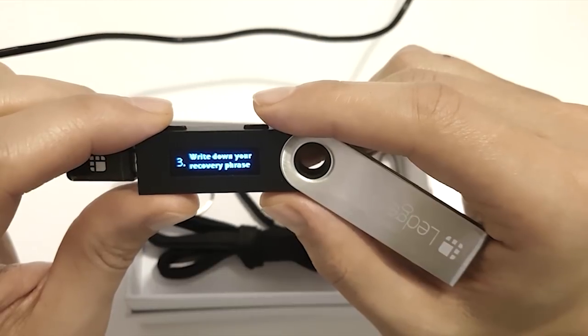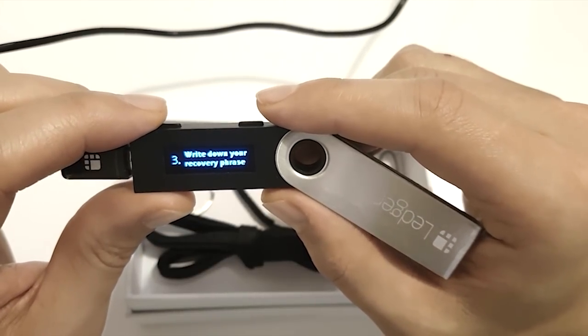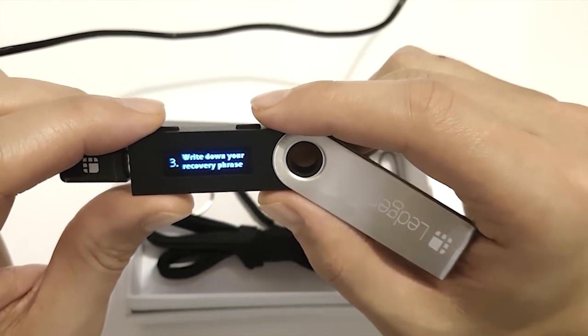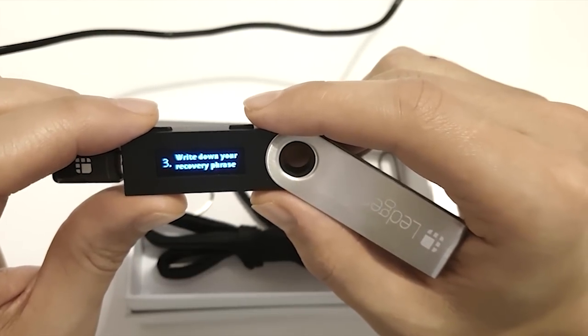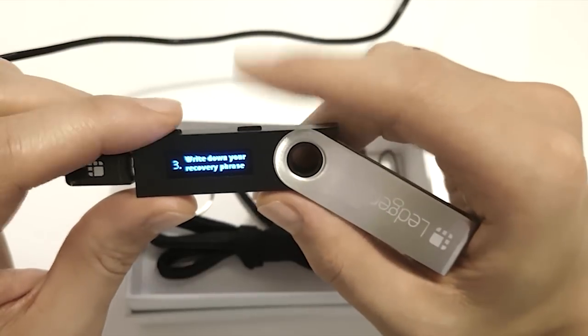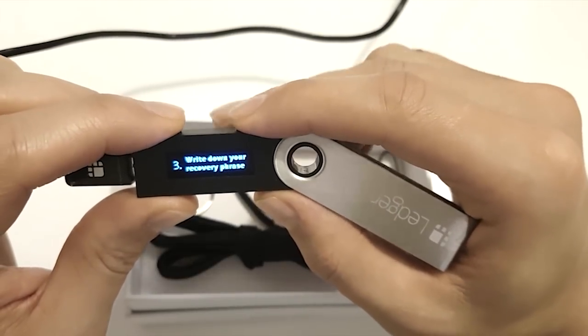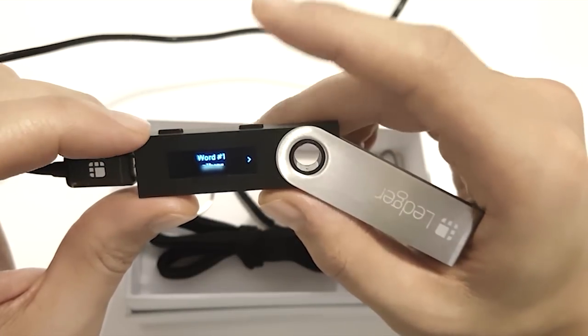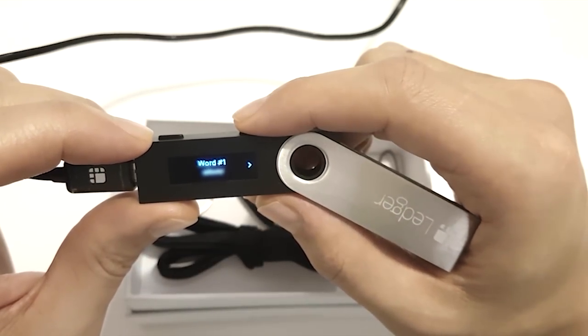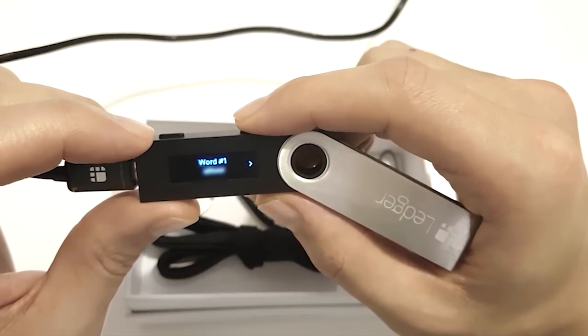And the next thing will be to write down your recovery phrase, that sequence of different words that I told you you will need to write down. This is what you need to do right now. So click with two buttons and it will show you your first word, and you will write this down. After that, you will click with this button to proceed to the next word.